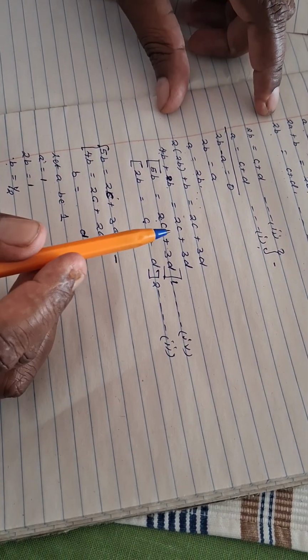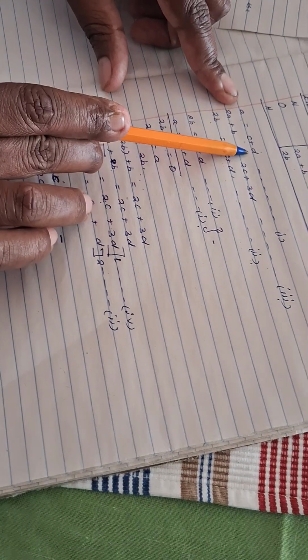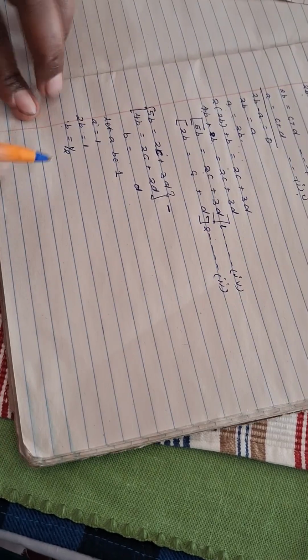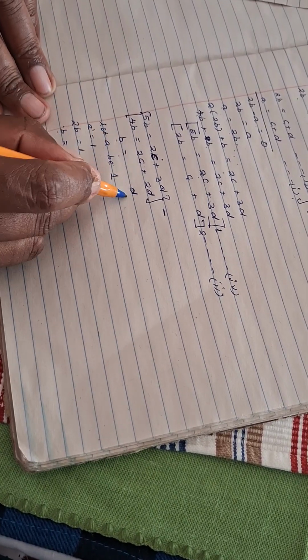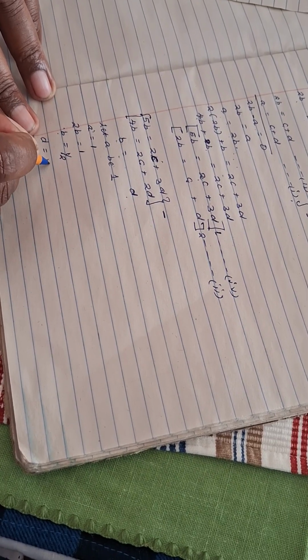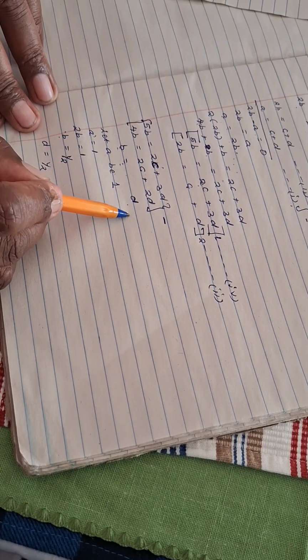So you can take which equation. Let us try. In this one we have a and d. Here we have b and d. Very good. So here we have b is equals to d. So d is equals to half. Because b is equals to d.